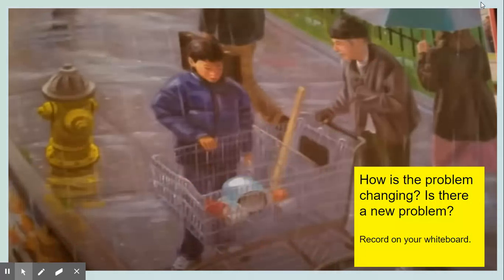All right, as I read this part, think about how the problem is changing. On the sidewalk, Tim poked through a few trash barrels. The rain made the garbage smell even worse than usual, and there wasn't a single can to be found. Keeping his face down to shield it from the cold rain, Tim ran toward the next trash barrel.